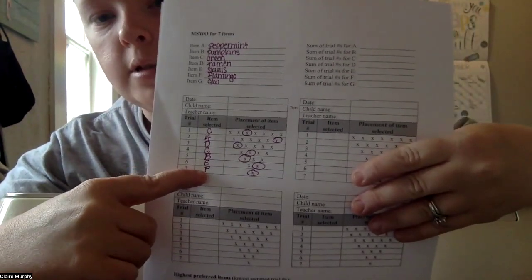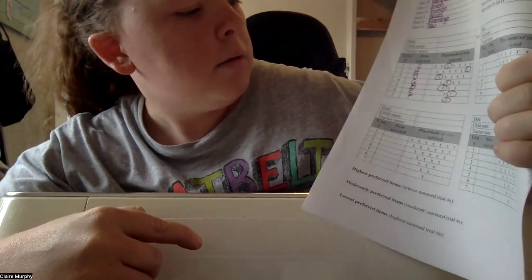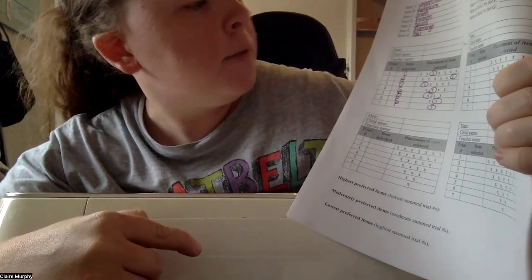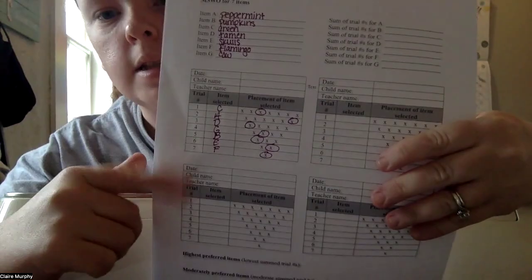And then the least reinforcing item would be my item F, which is my flamingo scrunchie, because that was the last item chosen. And that is how you do the multiple stimulus without replacement.